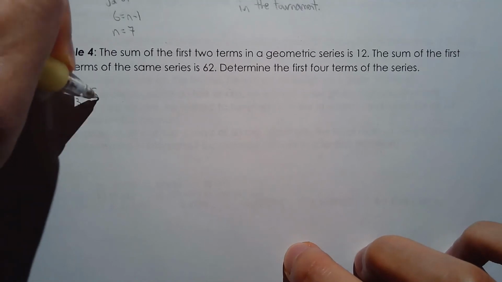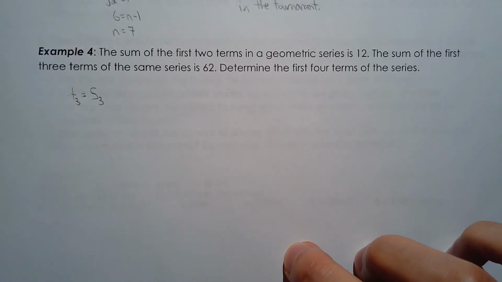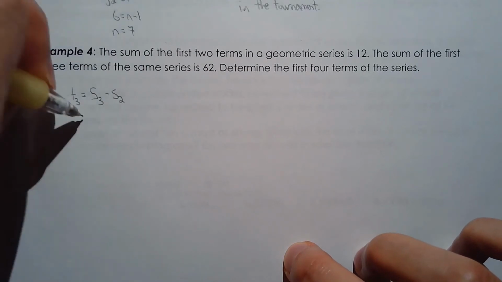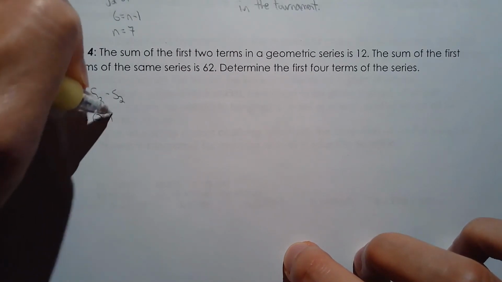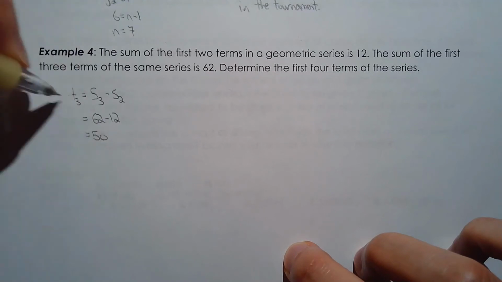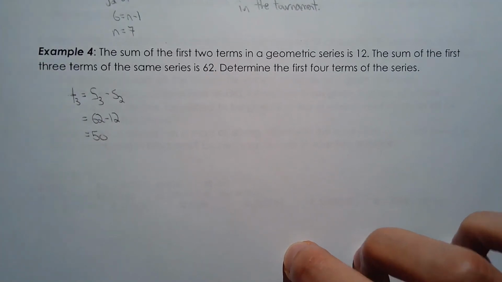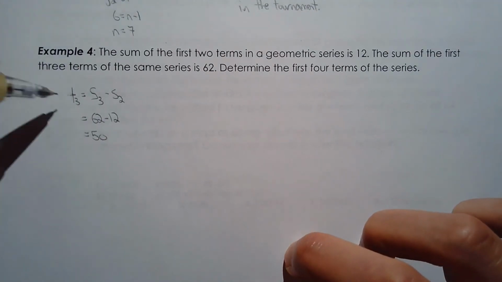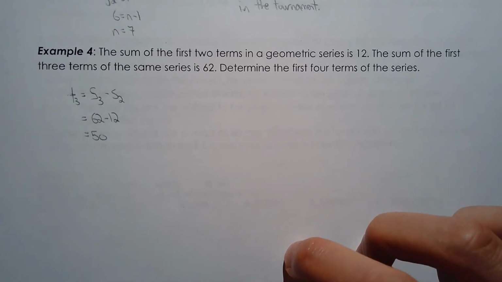Because if I take the sum of the first 3 terms and subtract the sum of the first two terms, that leaves me with the third term. So 62 minus 12, and that's 50. Okay, so I know what the third term is. It must be 50. We need a and r.